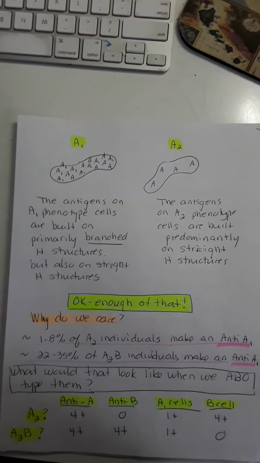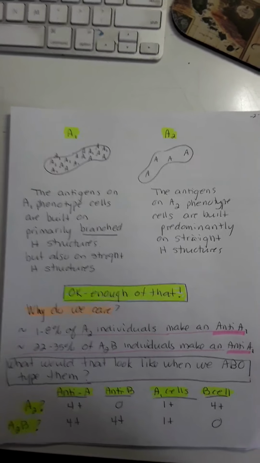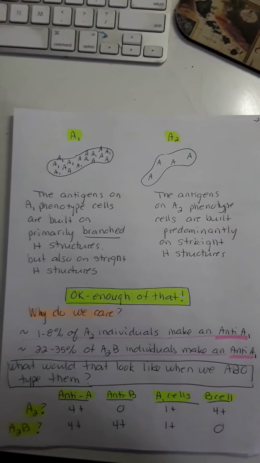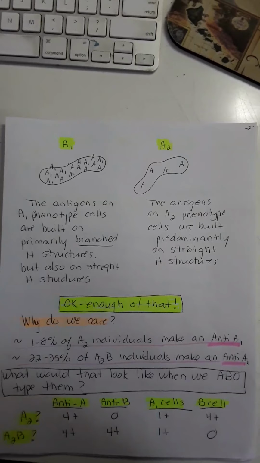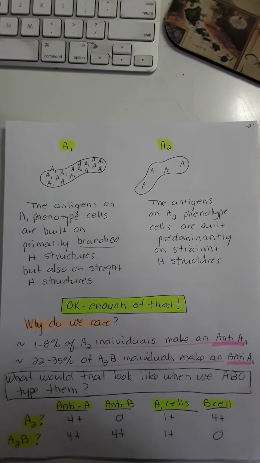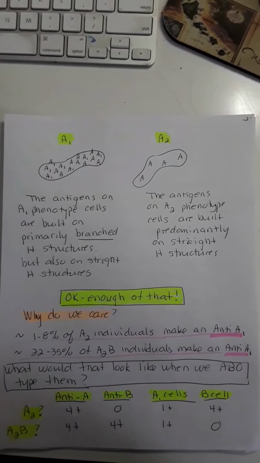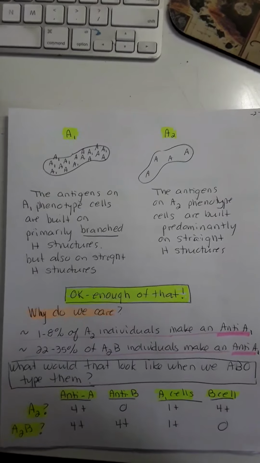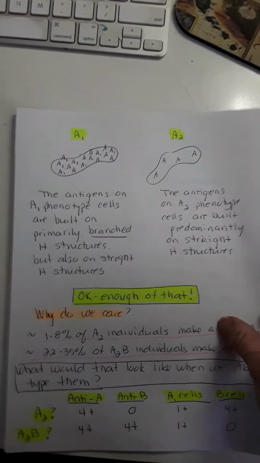In the AB person, who we might think is an A2B making an anti-A1, we can see 4+ reactions in the forward grouping as we expect with an AB person. And in the reverse grouping, the patient's plasma is not reacting with B cells as would be expected, but we have a reaction with the A1 cells in the reverse grouping, which is not expected in an AB person.